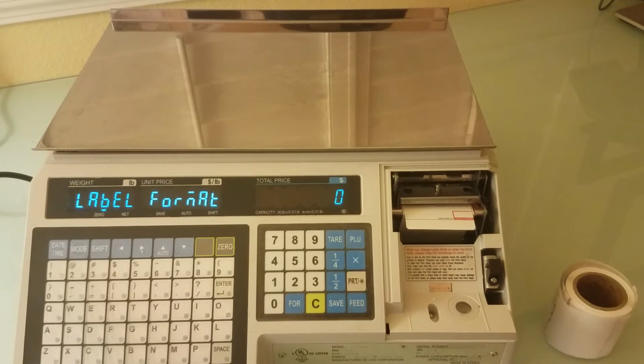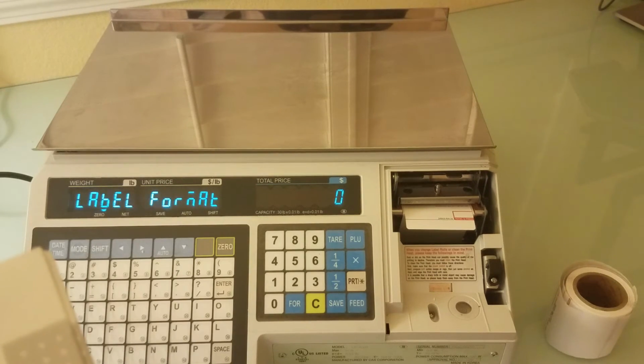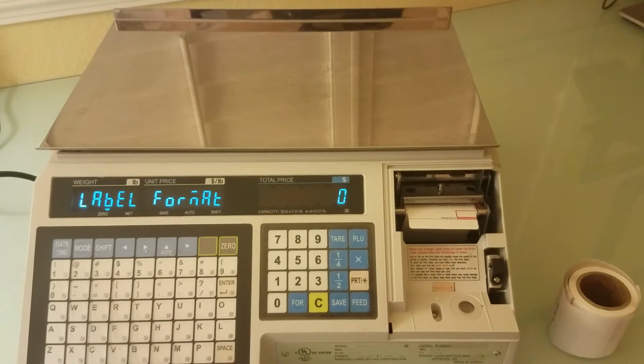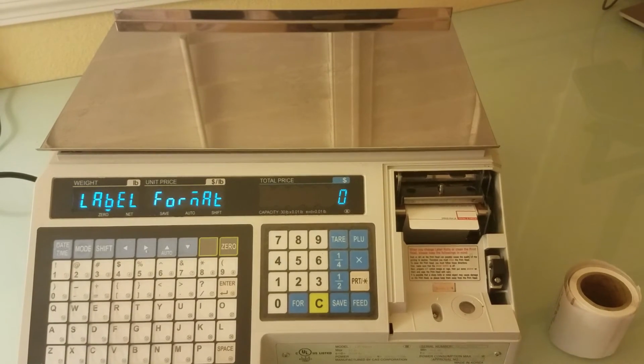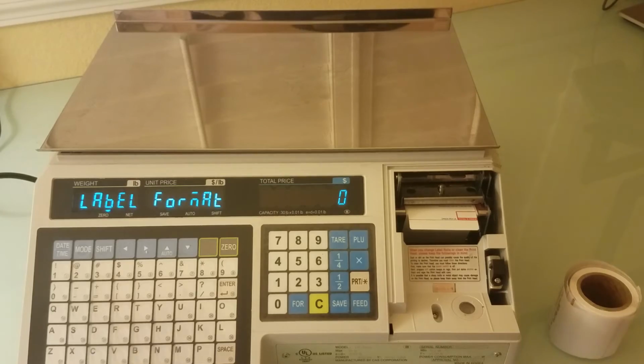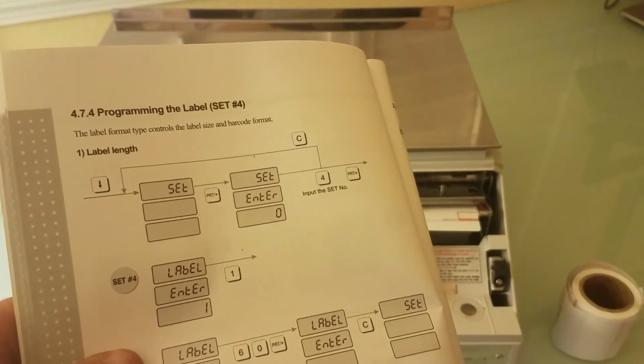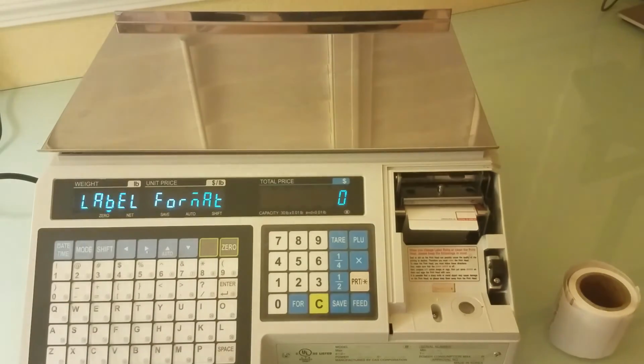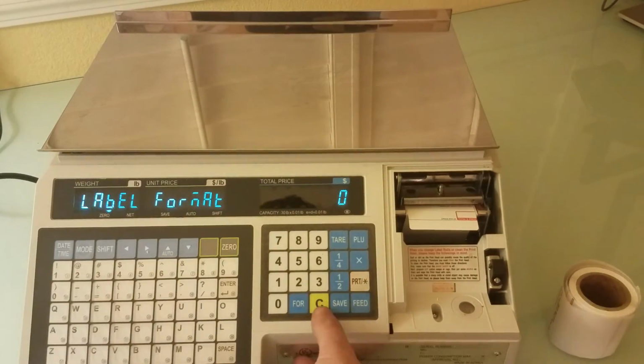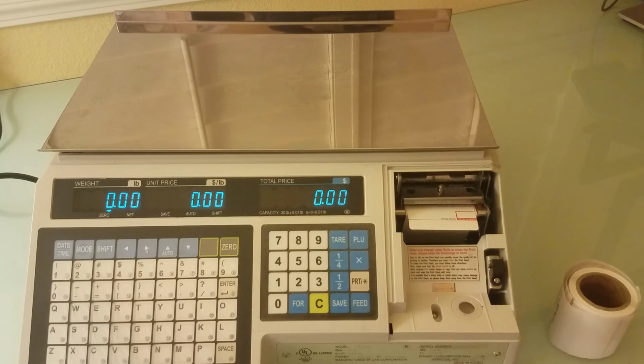I guess on that particular scale it was manually reprogrammed, but the length of the label is 40. The length of the label is on page 36, programming the label set. So these are the instructions, and we're going to get through these.